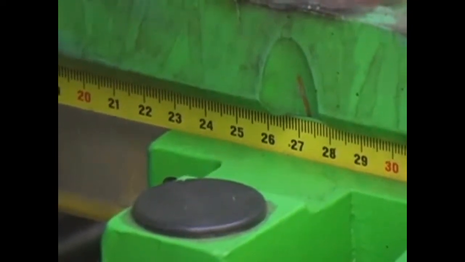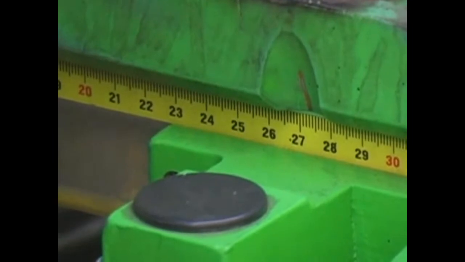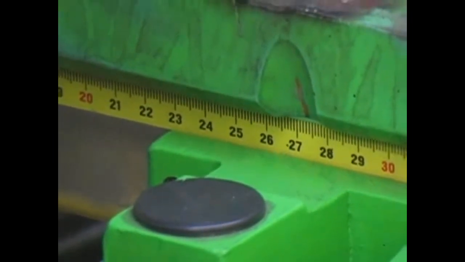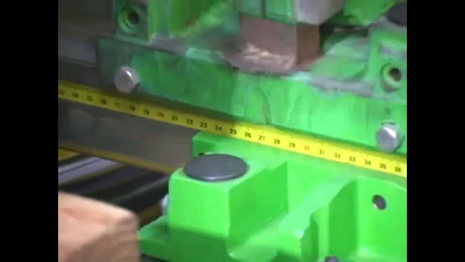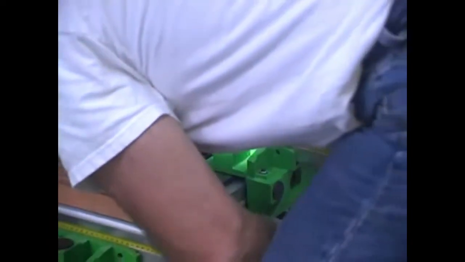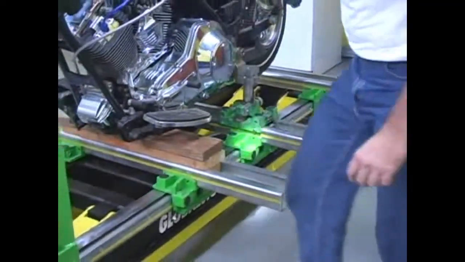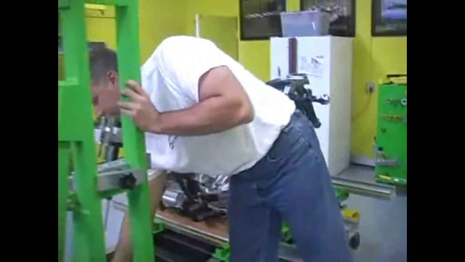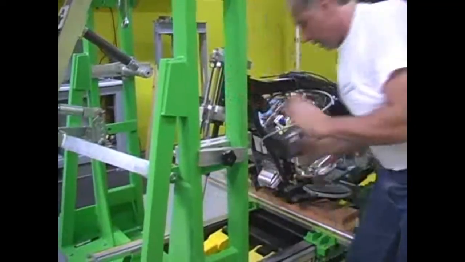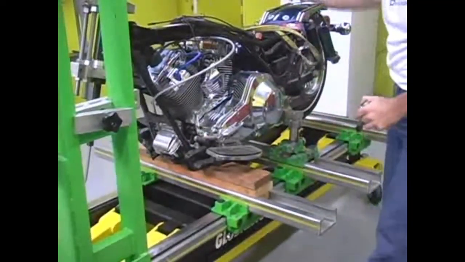Okay, so I'm at 275 on this side now. When I look at this side, I'm at 275 and a half. So we're going to go ahead and tighten this up at this point, and we'll have the bike locked in this axis.